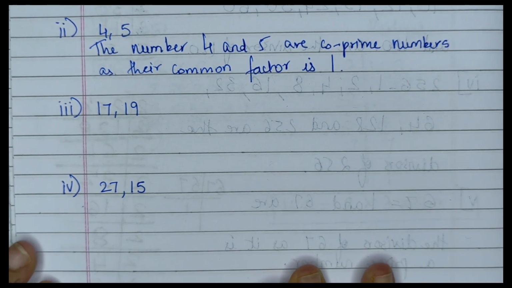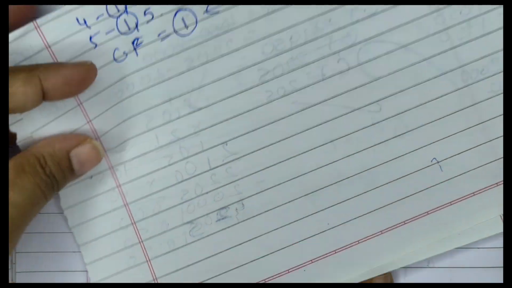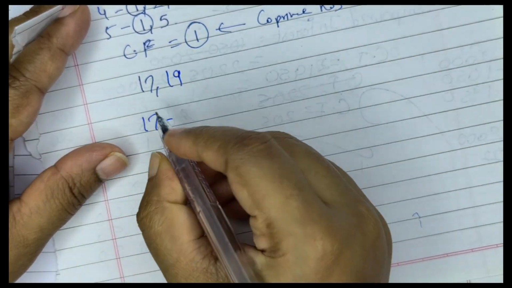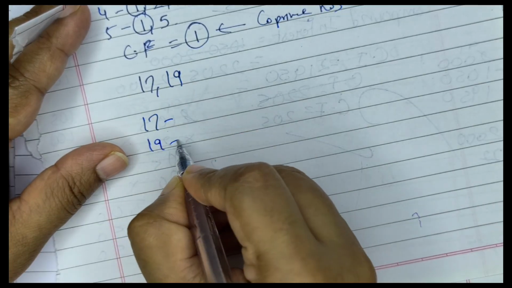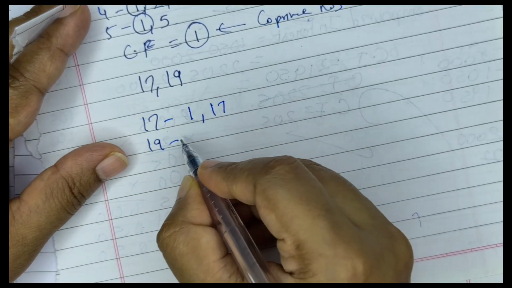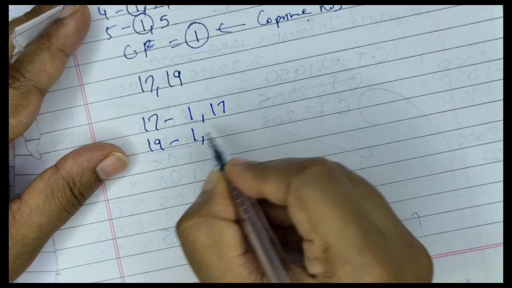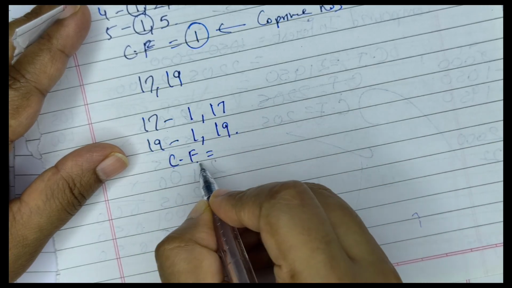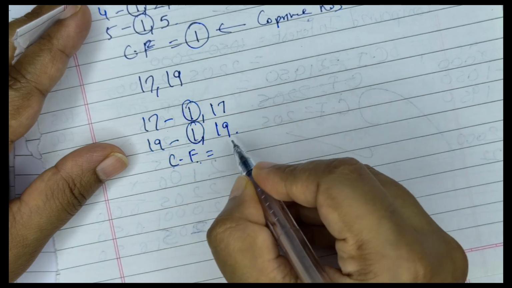In 17 and 19, same way, see, 17 and 19. Factors of 17: 17 is a prime number, 19 is also a prime number. Both only go in 1 and the number itself. Same, 19 also in 1 and the number itself, that is 19. That means what is our common factor? CF, common factor. 1 is the only common factor.